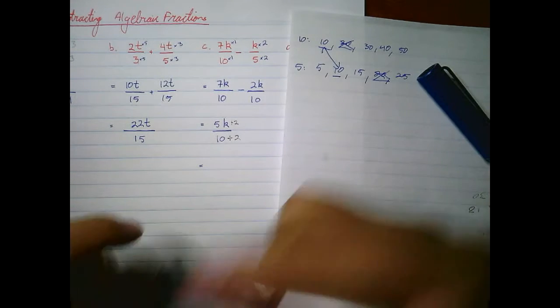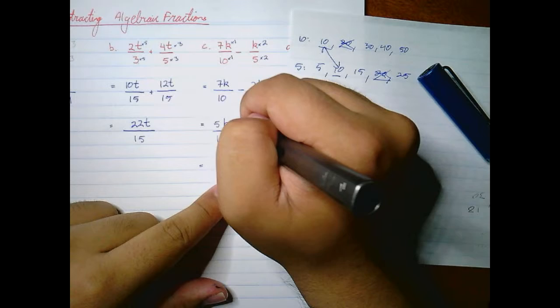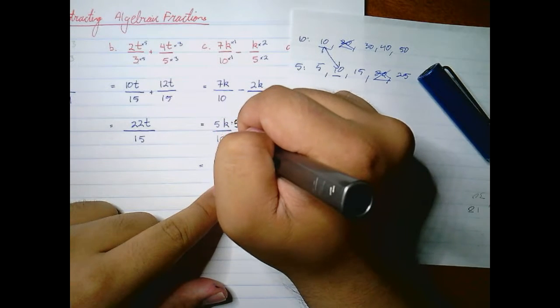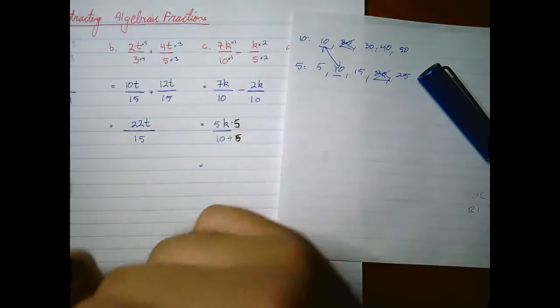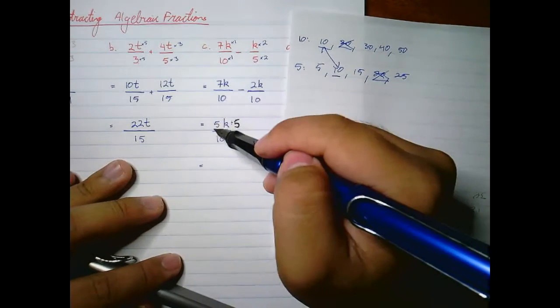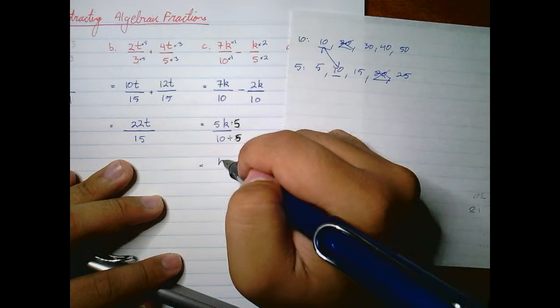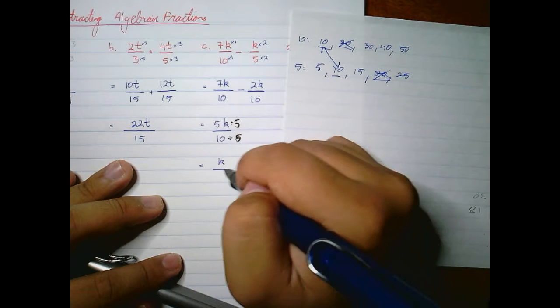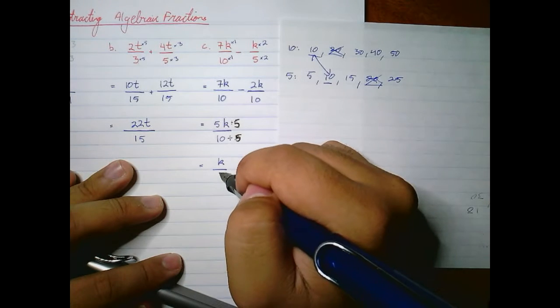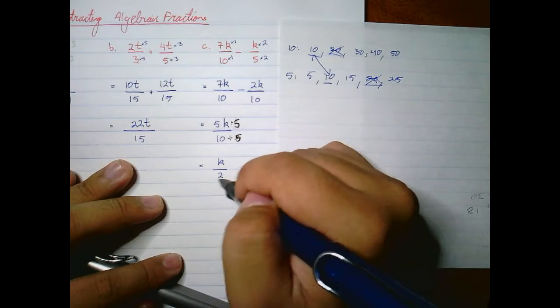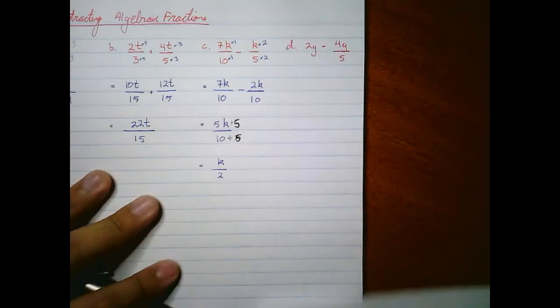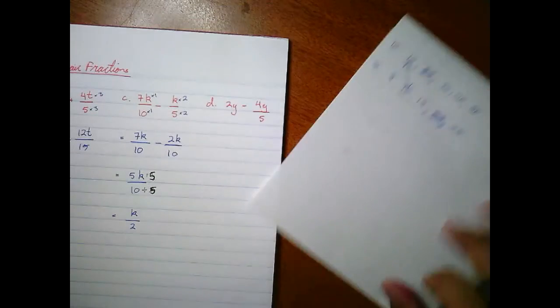Oh, sorry, not 2, goodness. Both can be divided by 5. So 5 divided by 5 is 1, so it's going to be 1k, which is just k. 10 divided by 5 is 2. That's where I got confused.